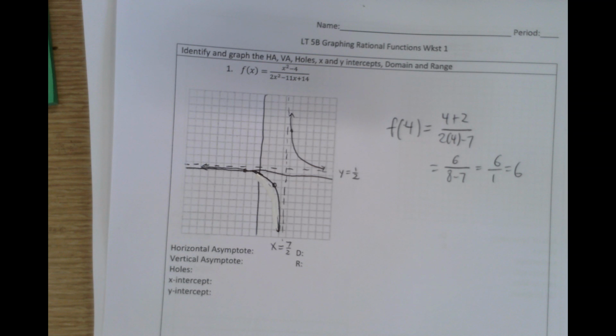So what you want to do is just sketch your graph. You can plug in a point to the right and to the left of your vertical asymptote just to check where those points would be, and then you can sketch the rest. Okay? You have a question?